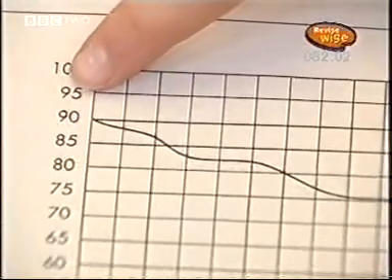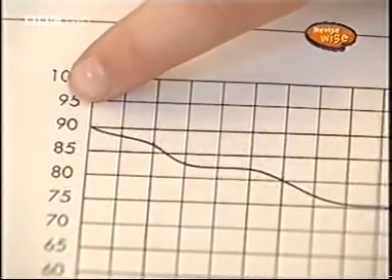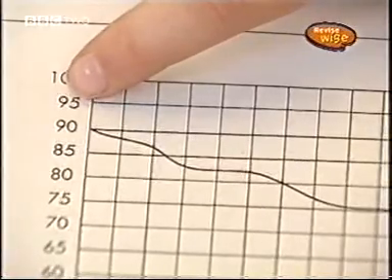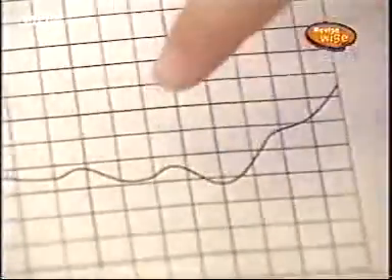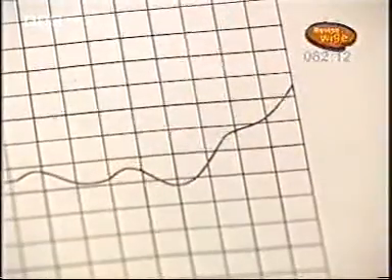Line graphs tell a story too. Over to the maths team. This is a Weight Watchers graph. It shows that a person weighed 90 kilograms before they started the Weight Watchers course. During the course of 24 weeks, they lost weight, but in the last 4 weeks, they gained weight.